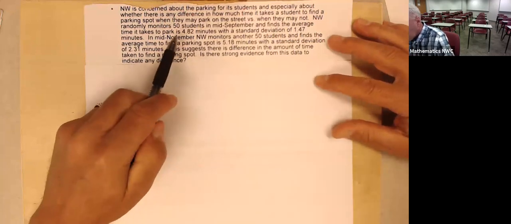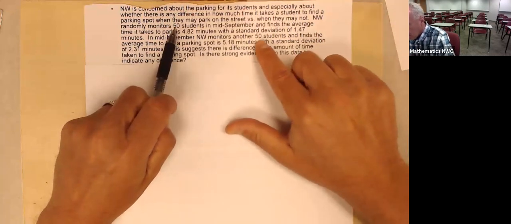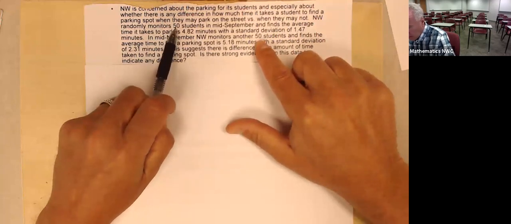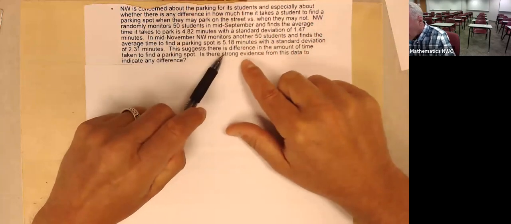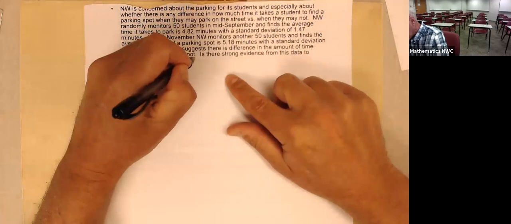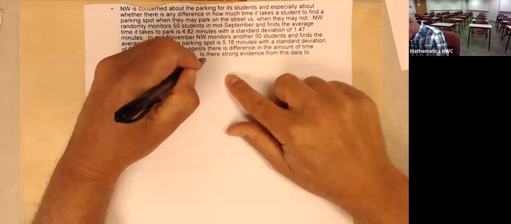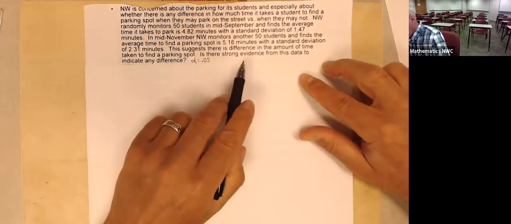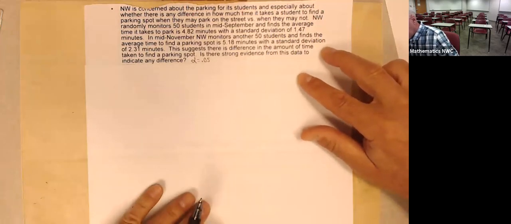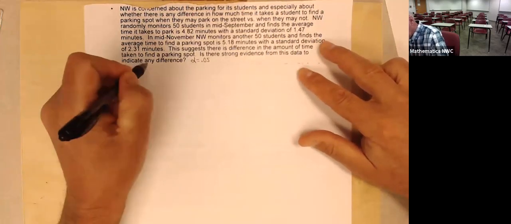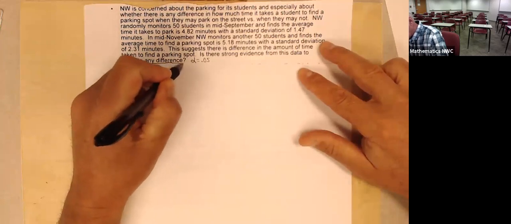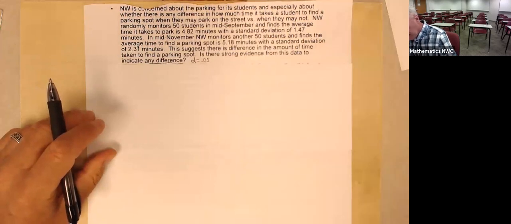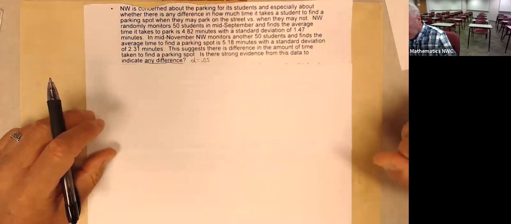Couple of things I'd like you to notice. Sample 50, both large. Both large because they're both greater than 30. They're asking for strong evidence, which means they're asking for an alpha at 0.05. And finally, they're asking, is there strong evidence to indicate, in this case, any difference? Any difference is screaming at us, two-tailed test. Two-tailed is where the null is equal, the alternative is unequal.